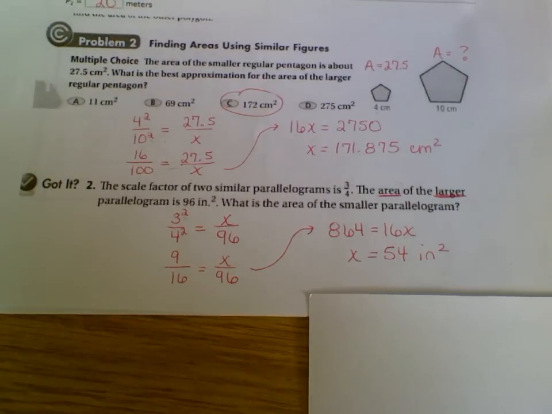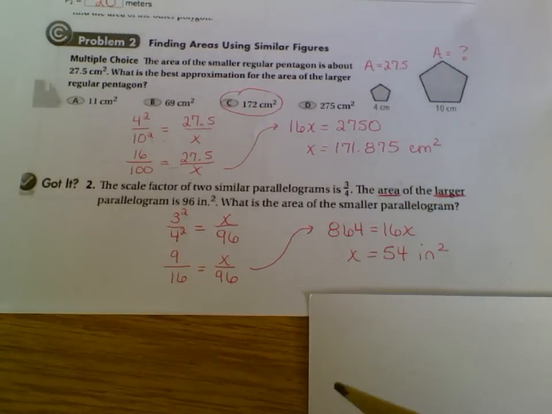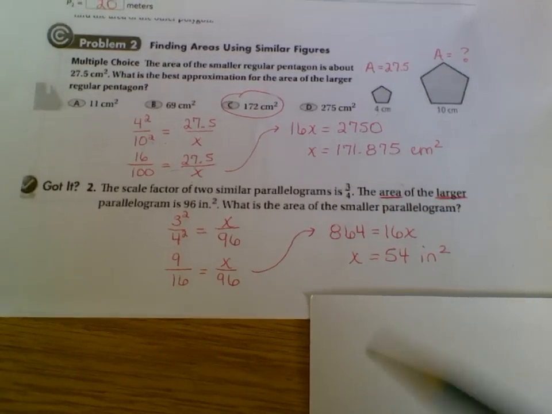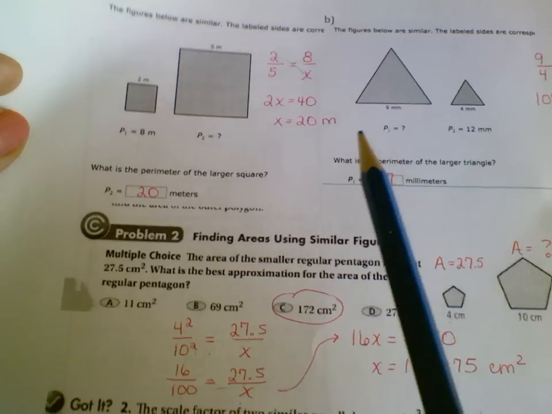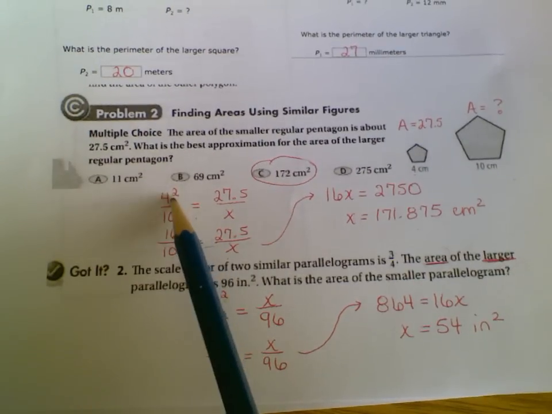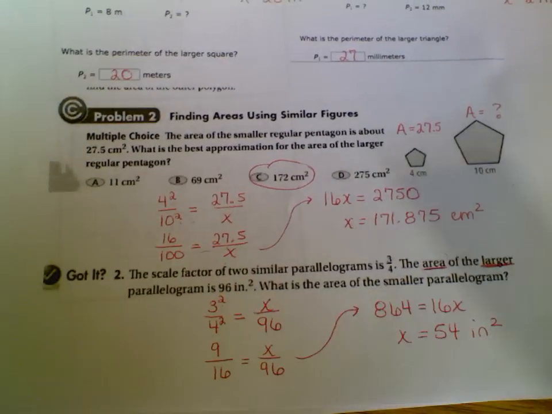So not too bad of a lesson. It's really just setting up the proportions correctly, and the biggest thing, making sure you remember for perimeter, I don't have to do anything extra, but with area, with my proportion, I do need to square that scale factor.